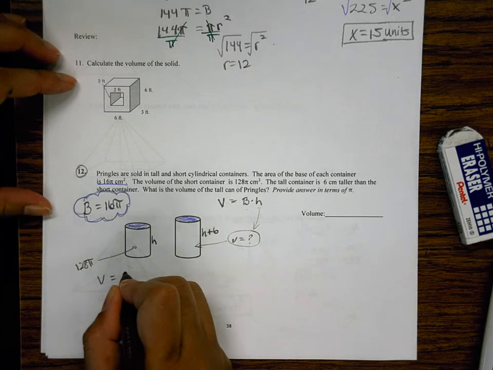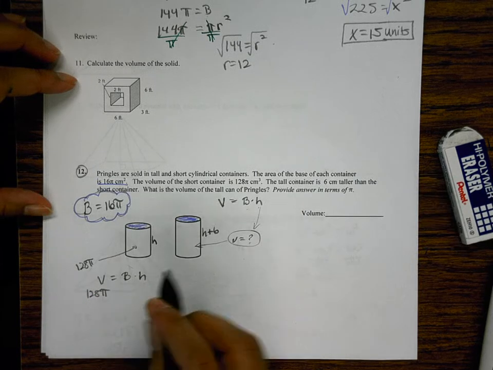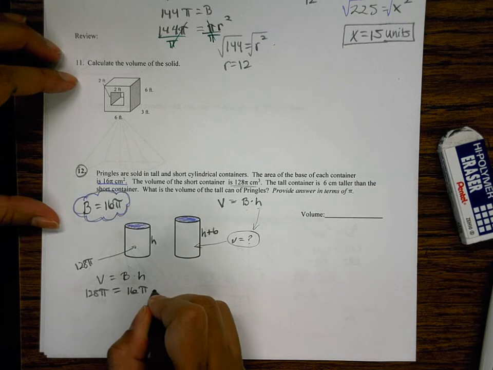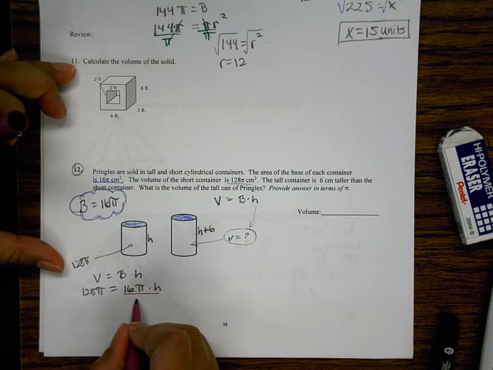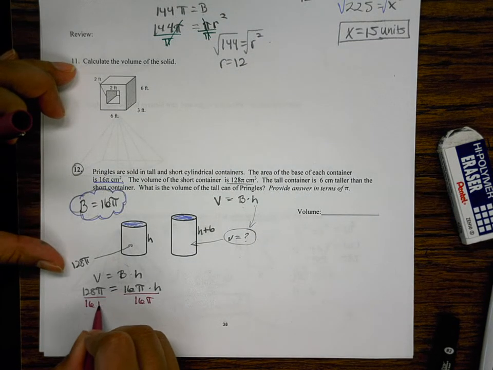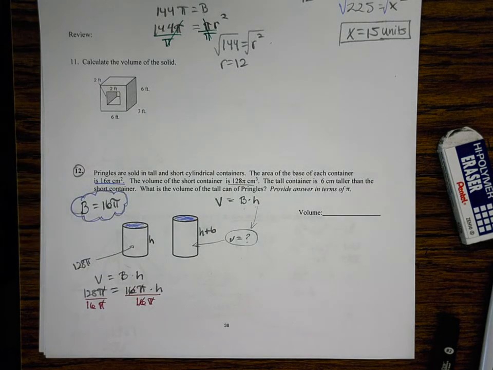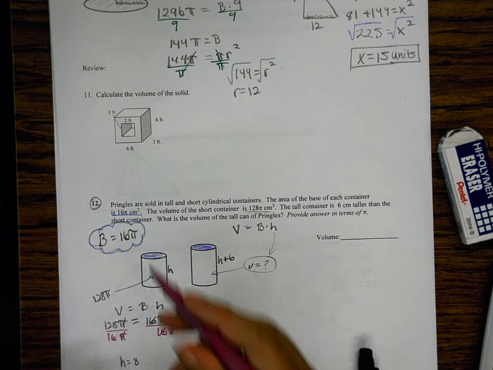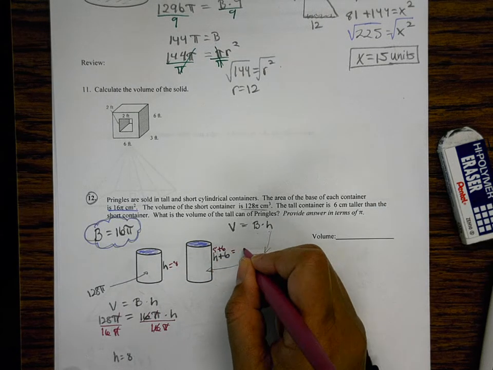Volume equals area of the base times height. They gave us the volume as 128 pi. That was freebie given information. Area of the base was also freebie, 16 pi times H. Now I'm going to divide both sides by two things at one time, the 16 and the pi. The pi is just going to automatically cross out, and then I will divide 128 divided by 16, and that gives me 8. The height is 8. So if this height is 8, this height is 8 plus 6, which is 14.